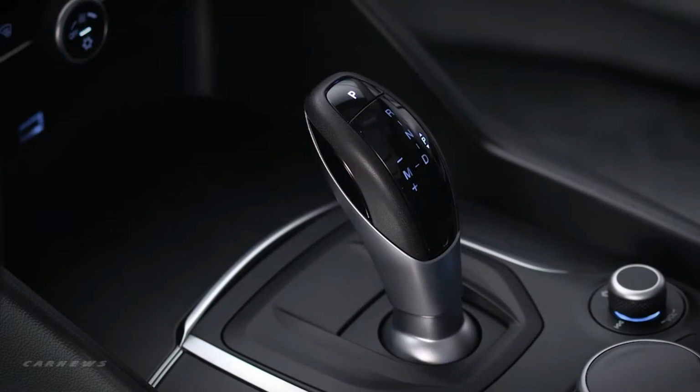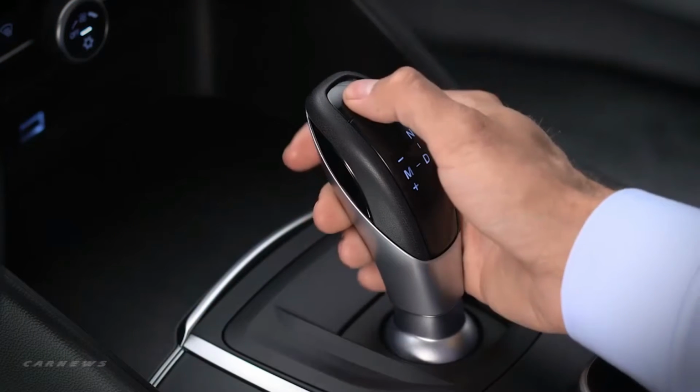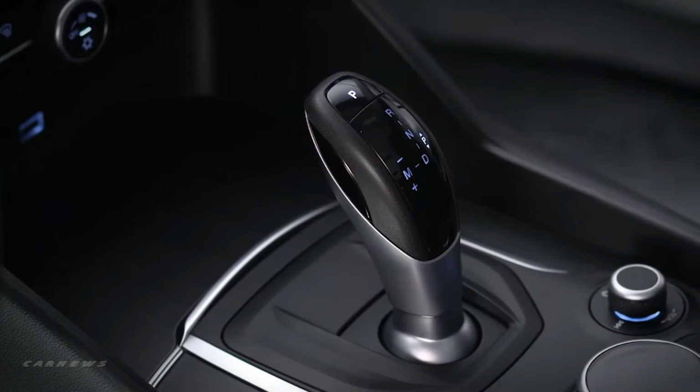Your gear selector shifts the automatic transmission into park, reverse, neutral, or drive. To shift into park, simply press the park button once from a complete stop. You'll find the park button on top of the gear selector.